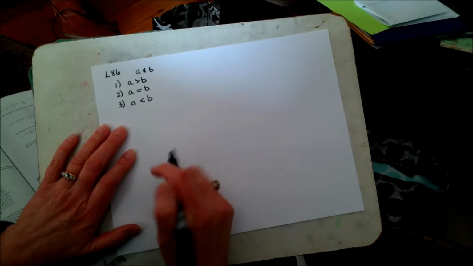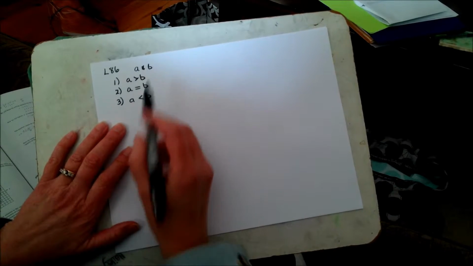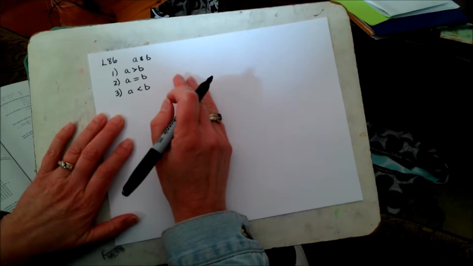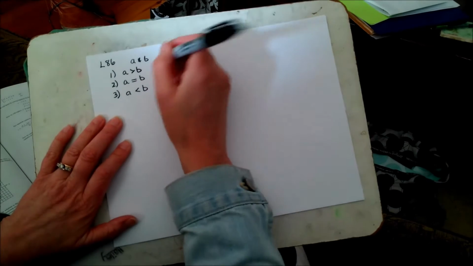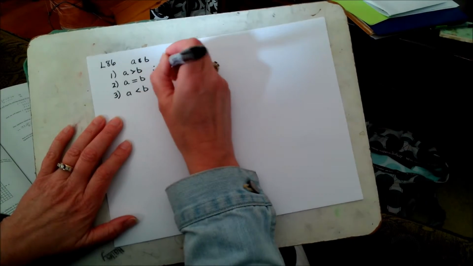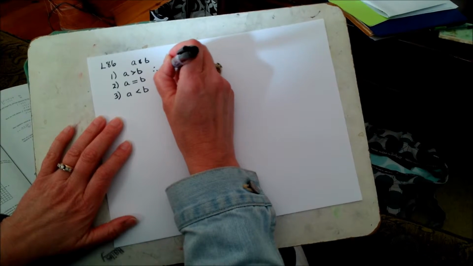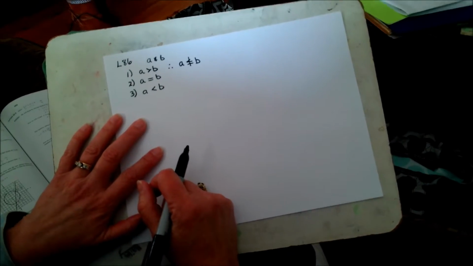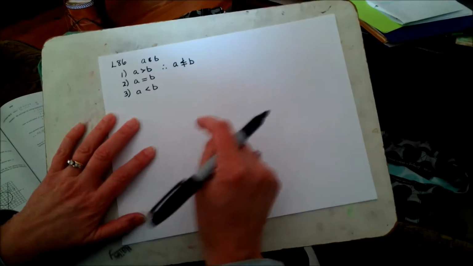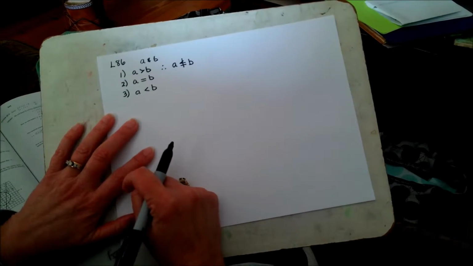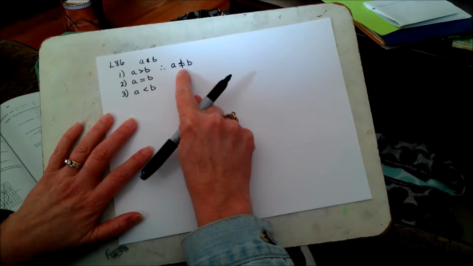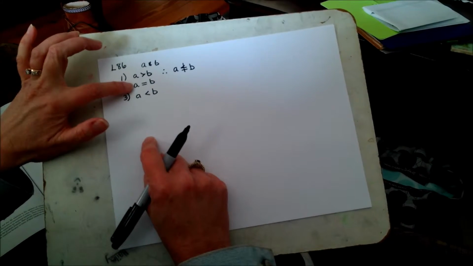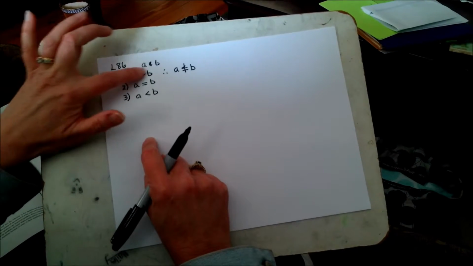Another way to word this, only one of these is going to be true, one at a time. So if A is greater than B, then that means A is not less than B. So if I do the less than or equal to with a slash through the middle of it, that reads not less than or equal to. Well, if A is not less than and A is not equal to, the only thing left is for A to be greater than.